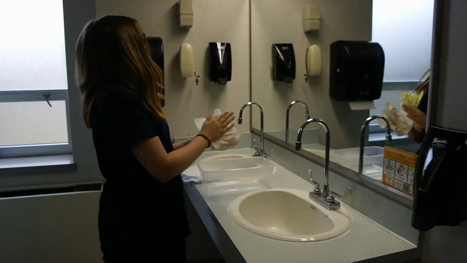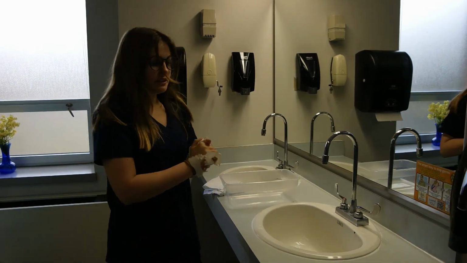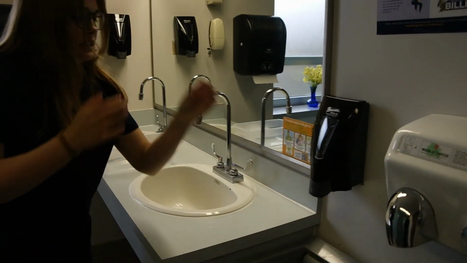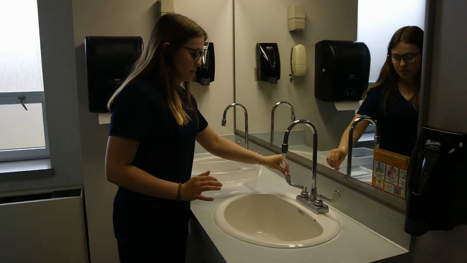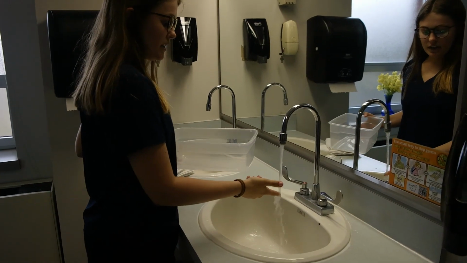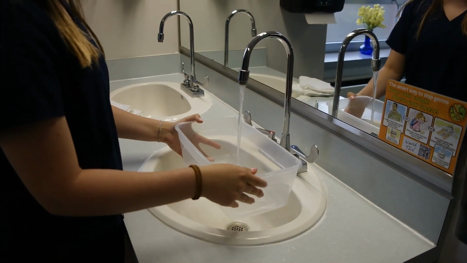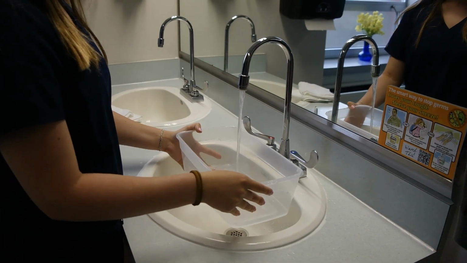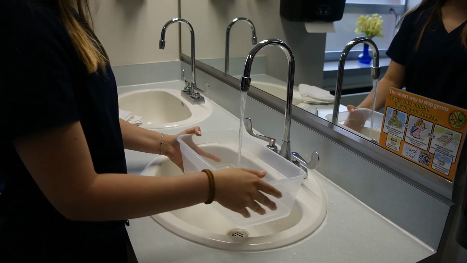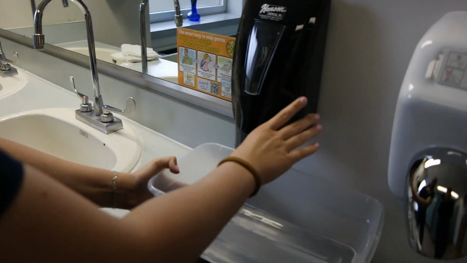Now we're gonna get this pan nice and ready for the wound. So we're gonna fill it up with a little bit of warm water, not super hot. We're just gonna feel the temp. It's perfect. It's about lukewarm. Just gonna fill it up a little bit. That's perfect. And then we're just gonna put a little bit of soap in it.